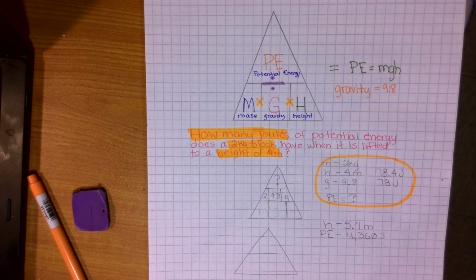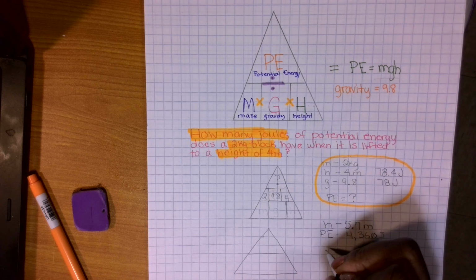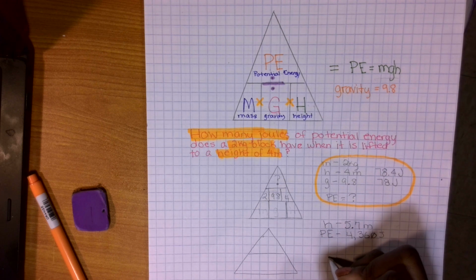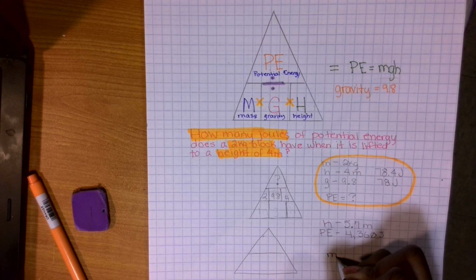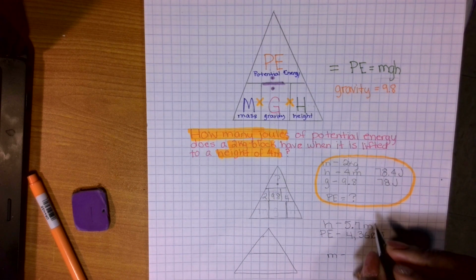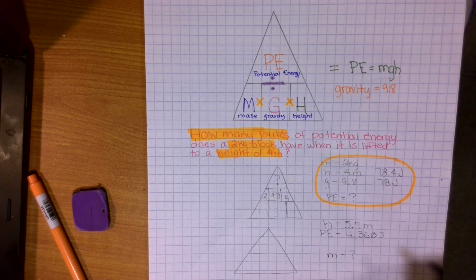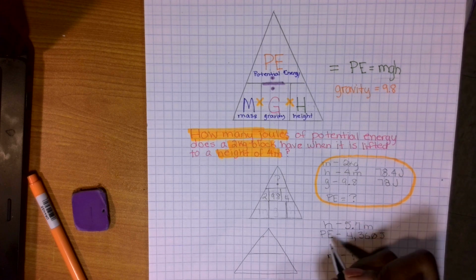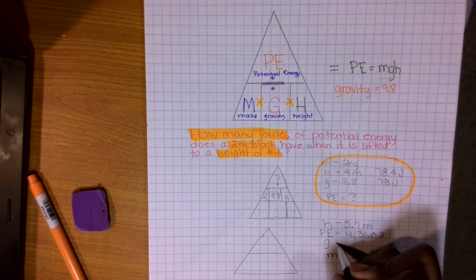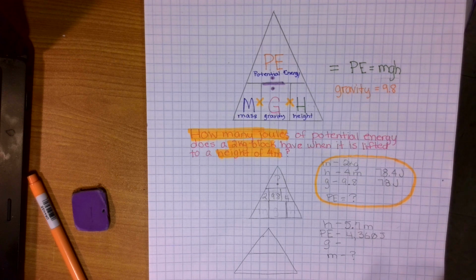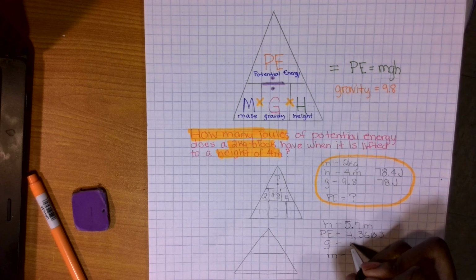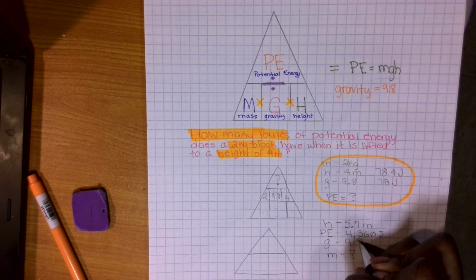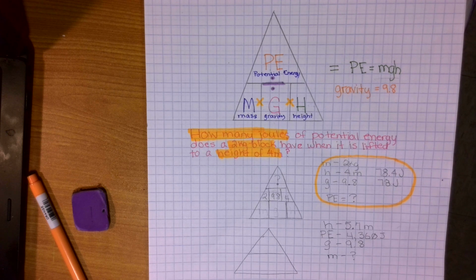Okay. Then it says, what is our mass? Well, our mass is down here, because that's our unknown. But the other known that we have is gravity. So I'm going to go ahead and put gravity back up by my givens and put 9.8.